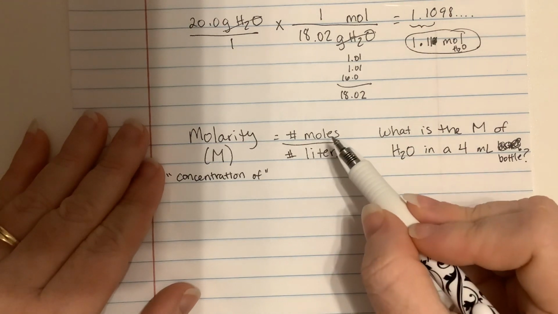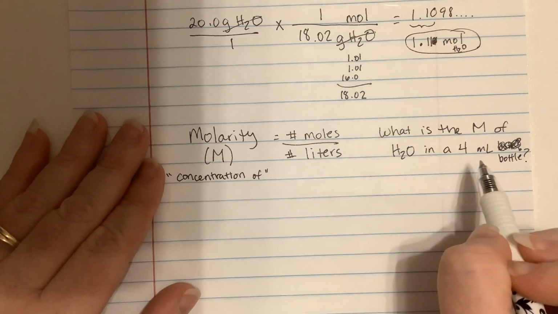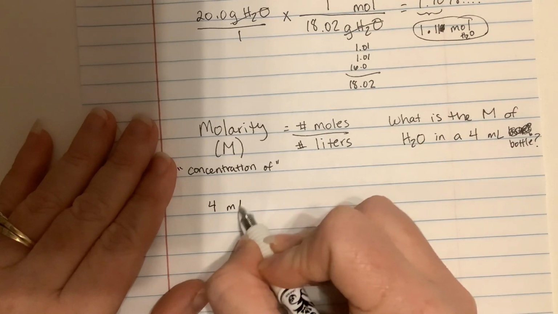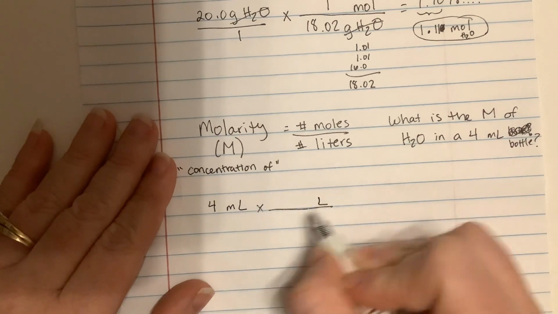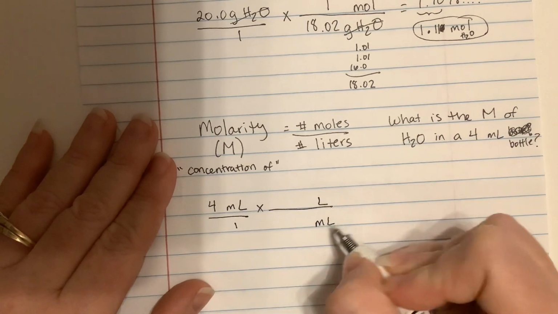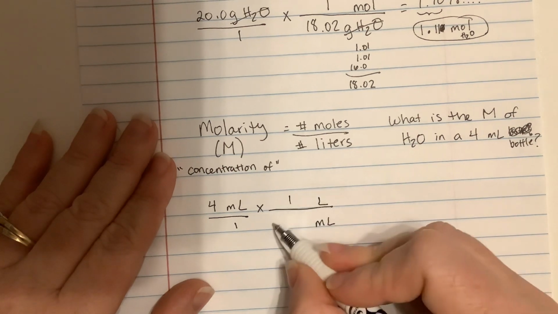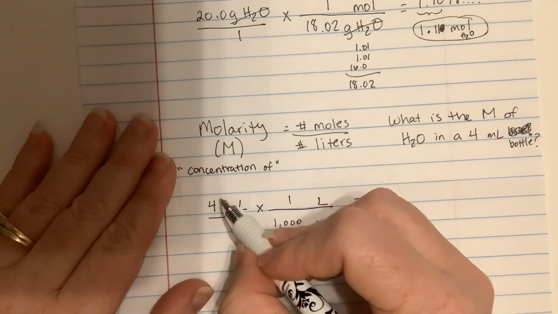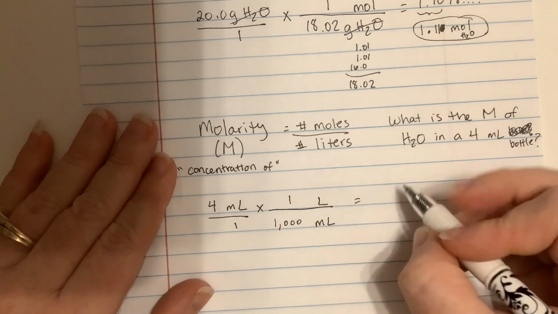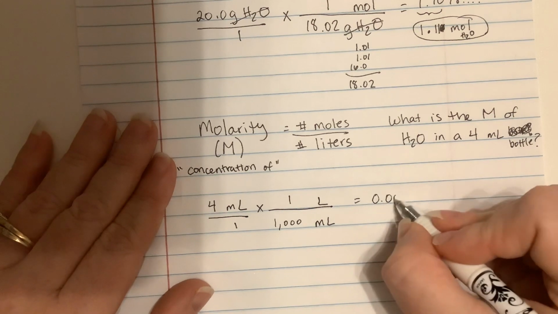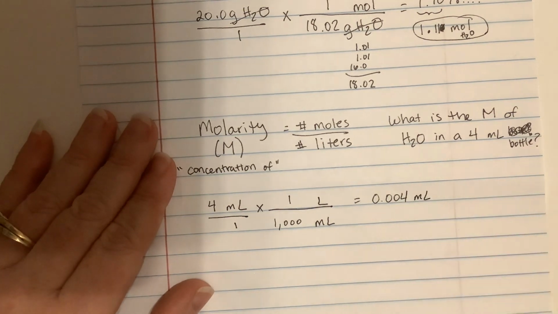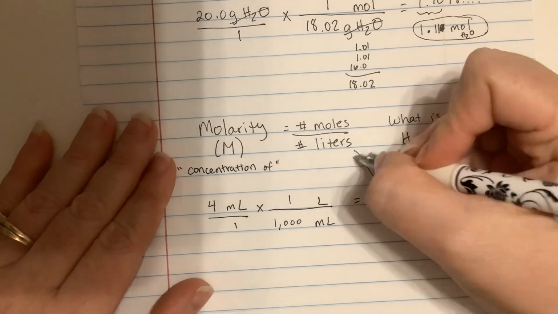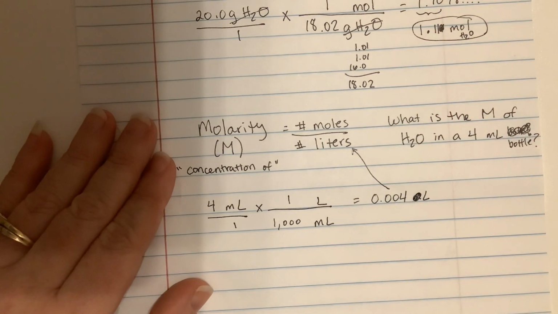Okay, so easy peasy, we just figured out what the molarity of water is. So I can use that here. However, this is liters, they gave me milliliters, so the first thing I'm going to need to do is change 4 milliliters into liters. How many milliliters are in 1 liter? 1,000, right? So this is just a division problem. Once again, 4 divided by 1,000 is going to give us 0.004 liters, that's going to go right there, okay?